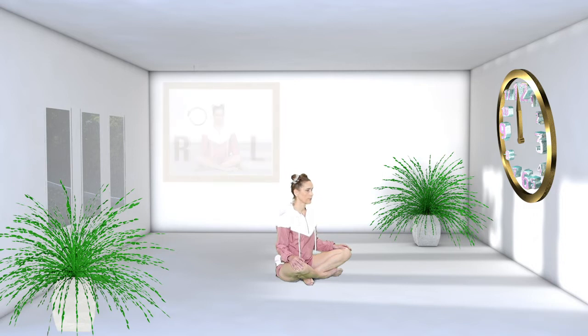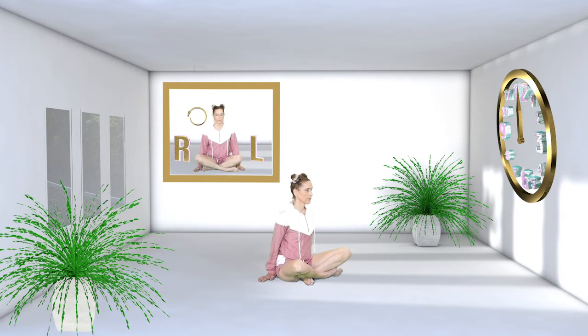Start to make circles with the nose again, but now push the hands of the dial counterclockwise. Slow, small, counterclockwise movements with the nose. Now close both your eyes and focus your attention on the left eye.